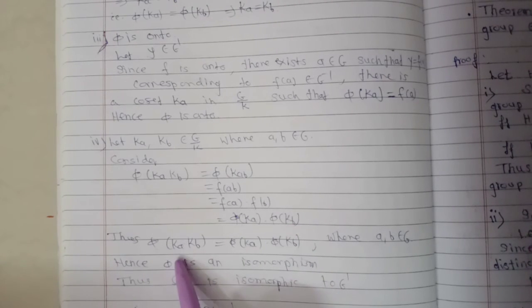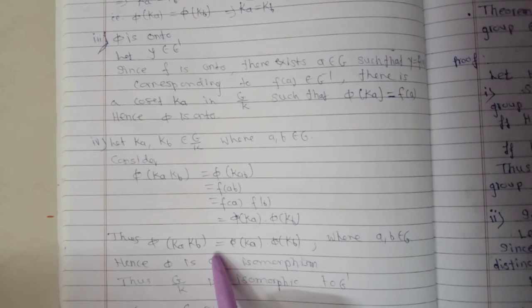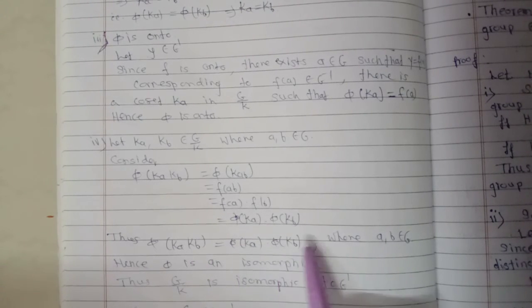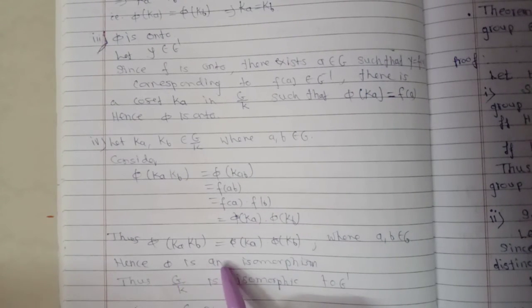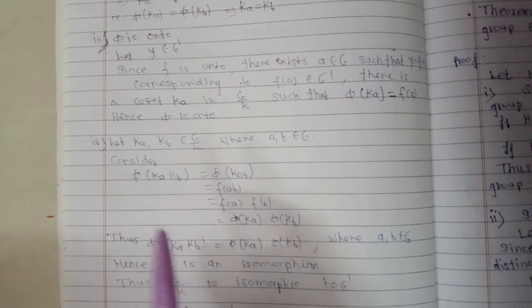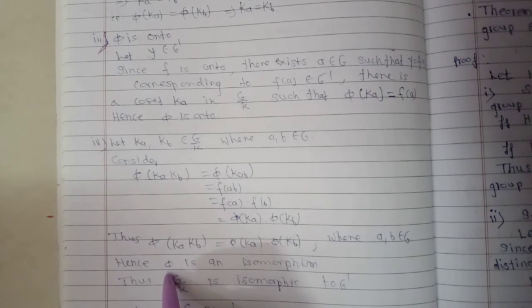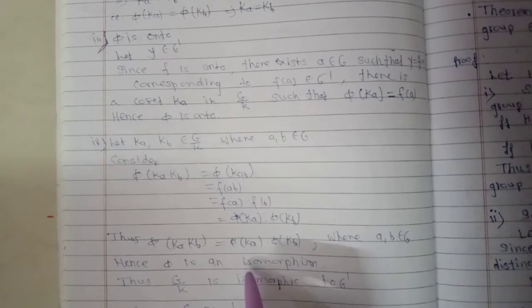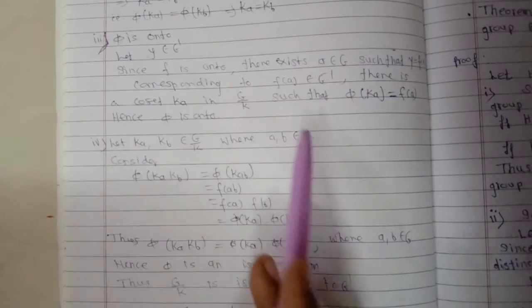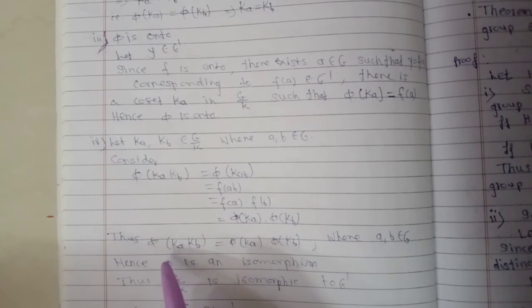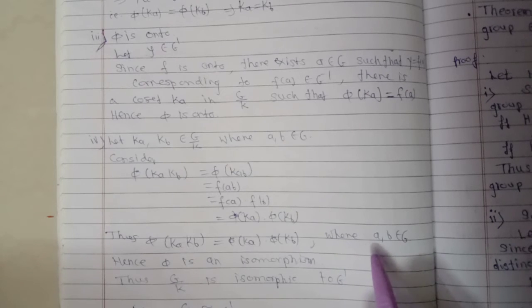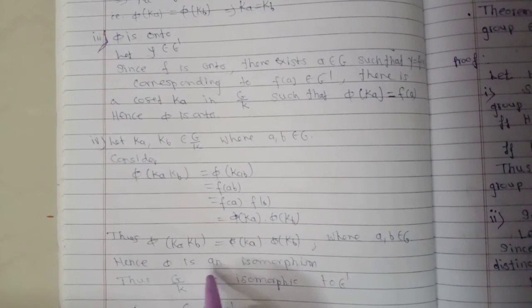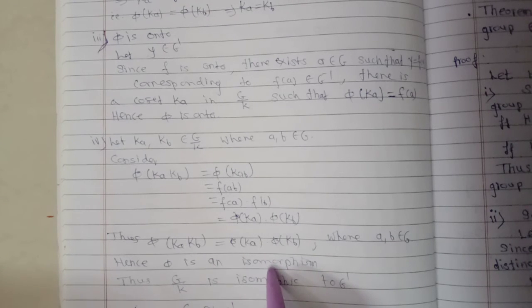Thus, phi(Ka Kb) = phi(Ka) phi(Kb), where a, b belongs to G. Hence, phi is an isomorphism. Since we have proved that phi is well defined, phi is 1-1, phi is onto, and finally phi(Ka Kb) = phi(Ka) phi(Kb), where a, b belongs to G. That means phi satisfies all the properties of isomorphism.